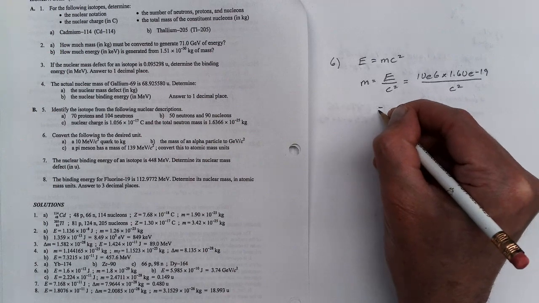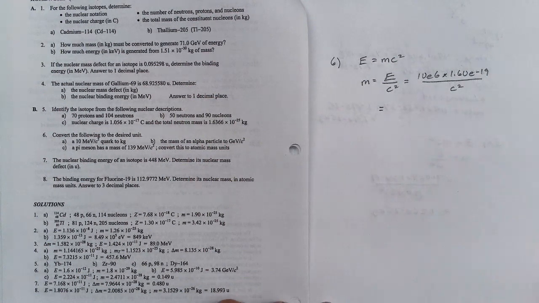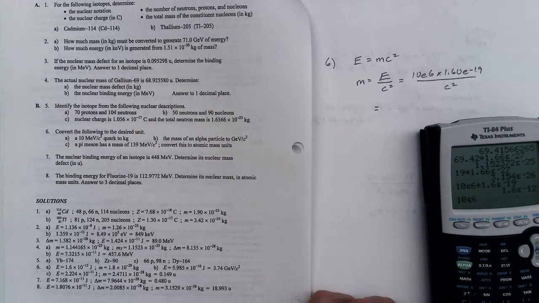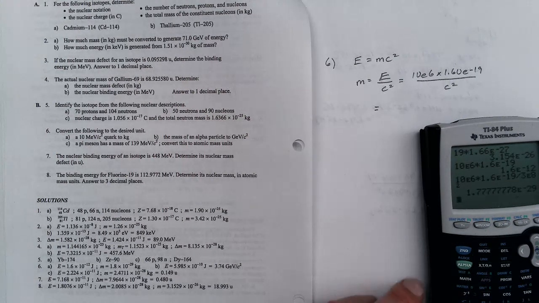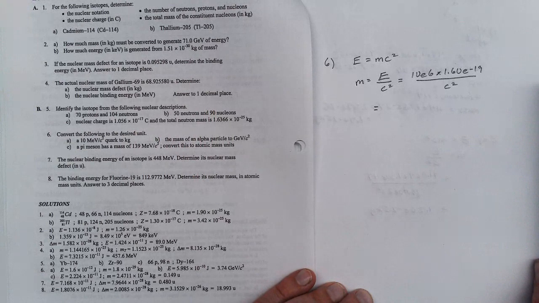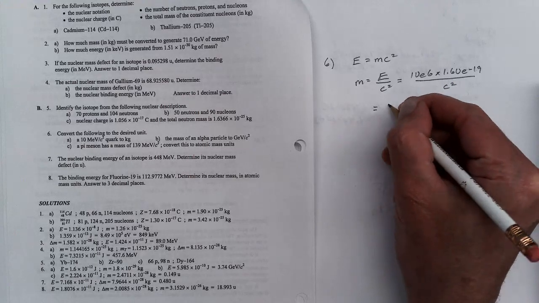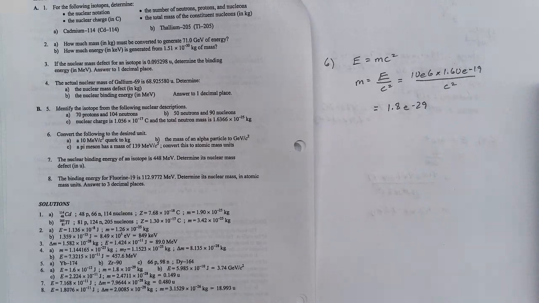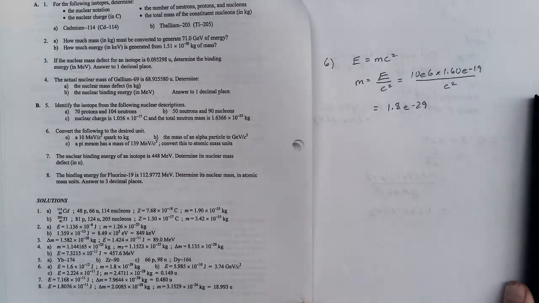Okay, so we want this in kilograms, right? So we have the following. Let's do that calculation. Okay, so there's the mass. 1.8 E negative 29. I did divide it by 3 times 10 to the 8 squared, right? Okay.